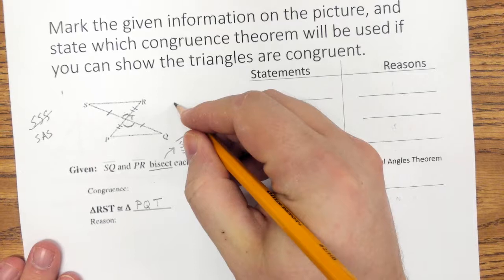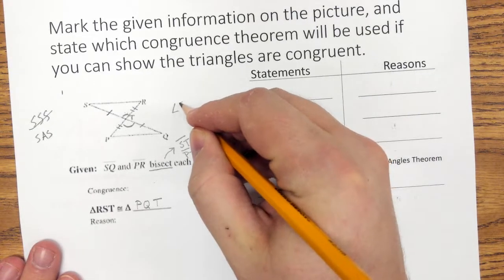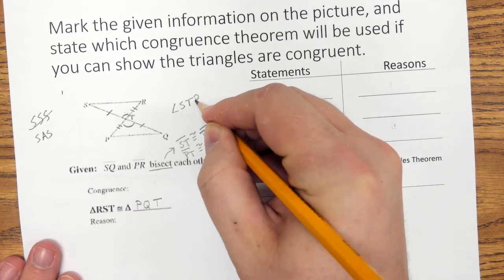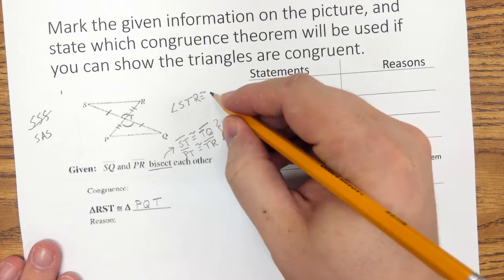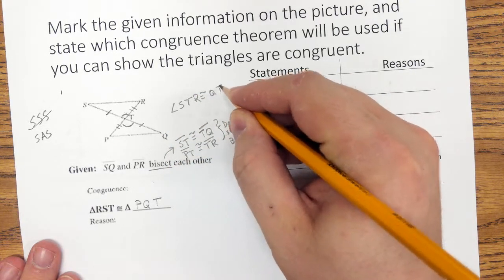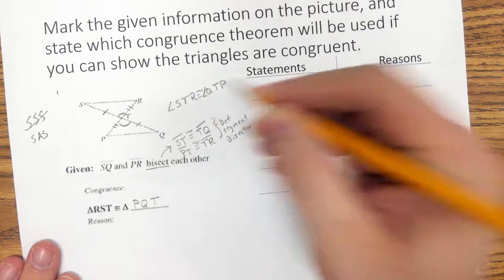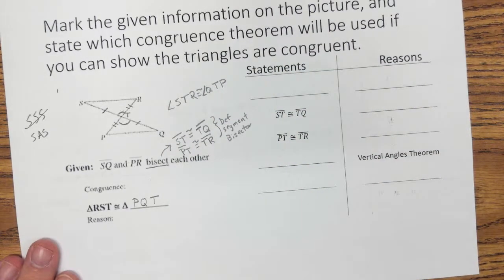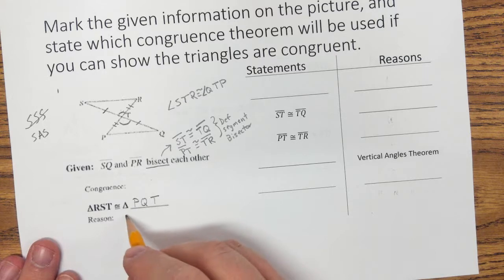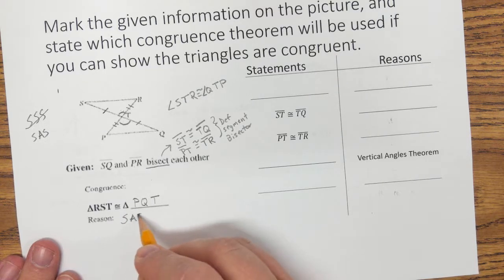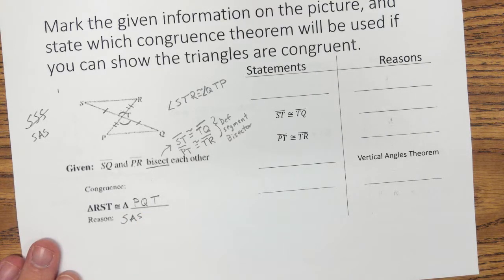So then I know that angle STR is congruent to angle QTP because they're vertical angles. Okay? Then these two triangles are congruent by side, angle, side. Now let's do our proof.